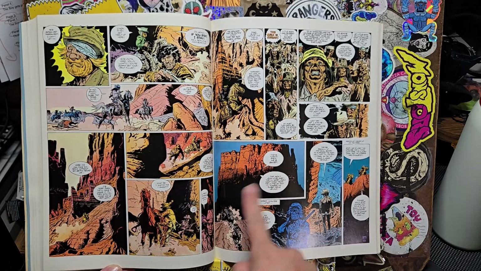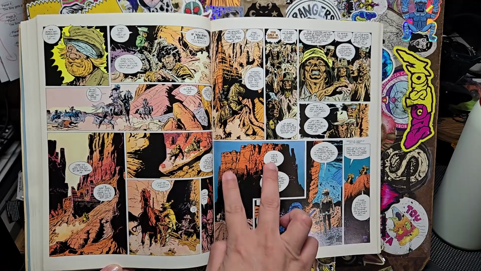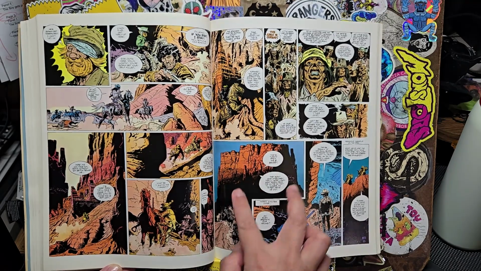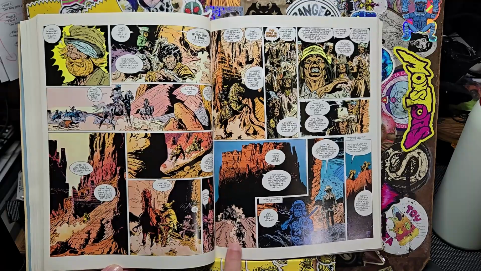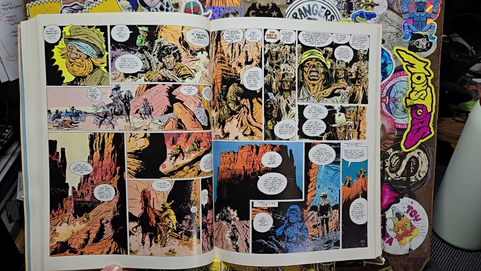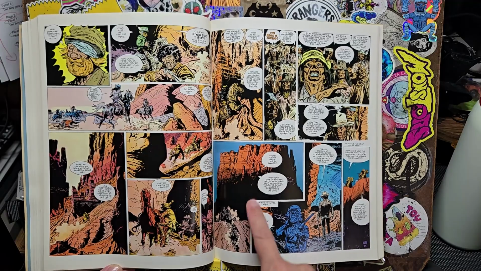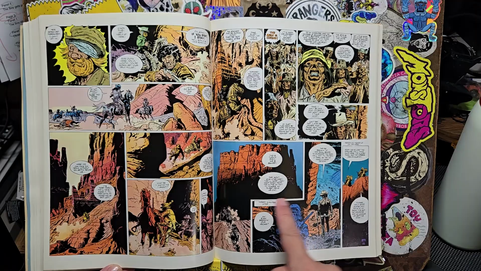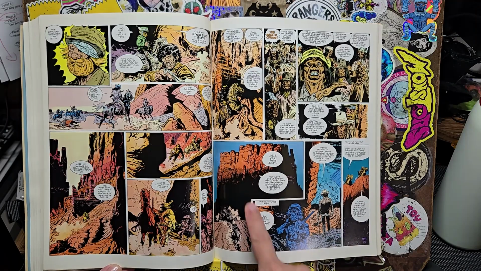Shadow to highlight the mesa, and then also to help frame out the group of characters on the bottom. Also notice too here, it's probably happened on previous pages, but check that out.